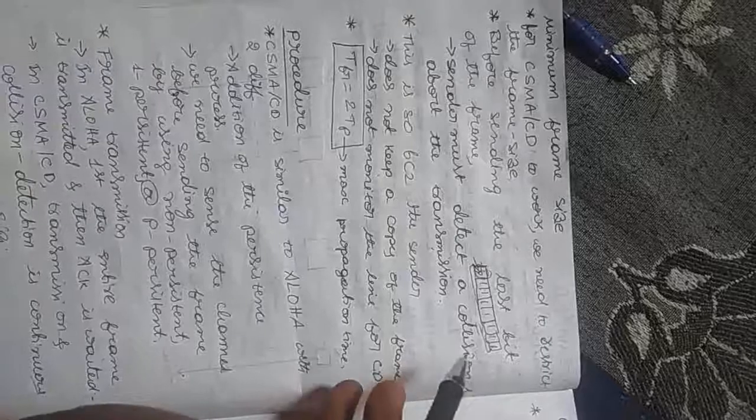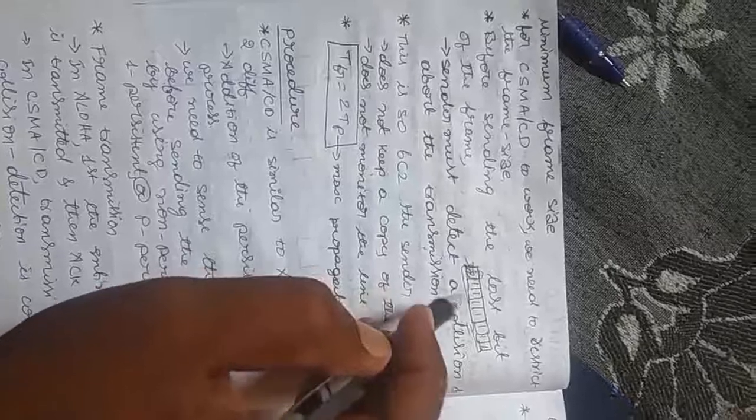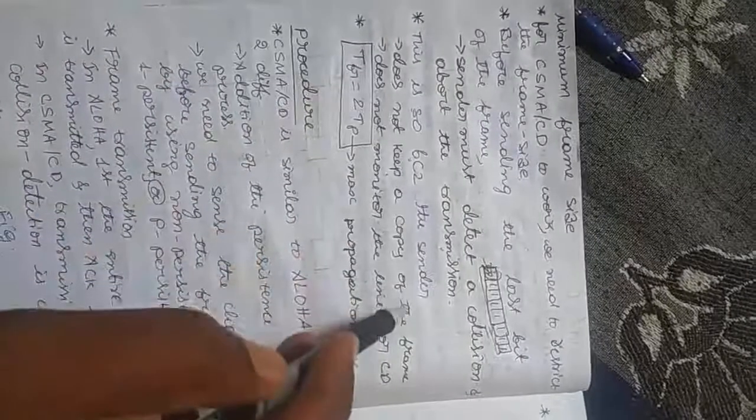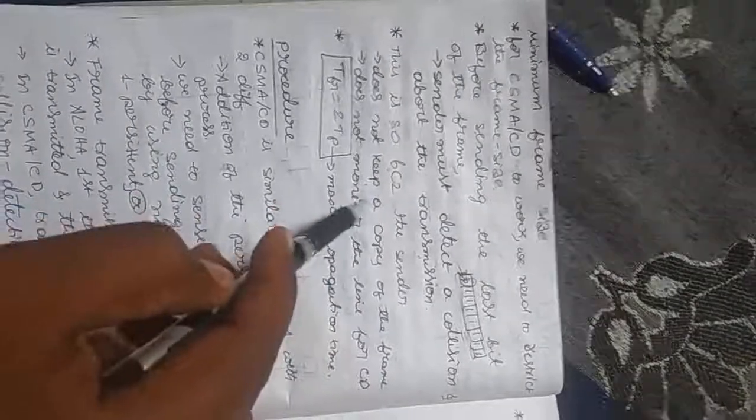If there is a collision, then we should cancel that transmission. This is so because the sender does not keep a copy of the frame and does not monitor the line for error detection. These are the two reasons why we should see, before sending the last bit, to detect the collision and abort the transmission.